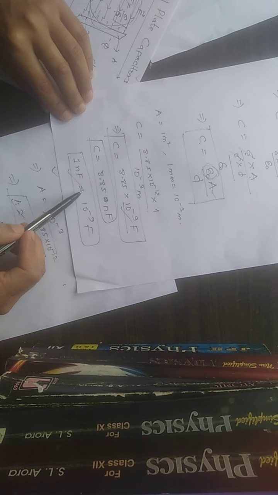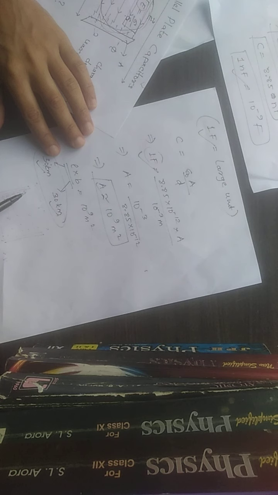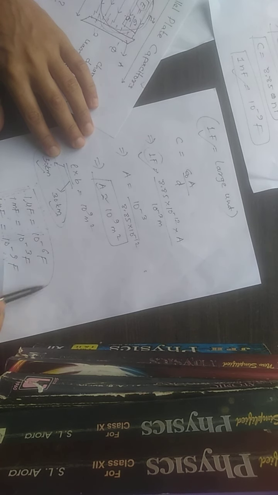So we will deal with very small units like nanofarad and microfarad. 1 microfarad is 10 to the power minus 6 farad, 1 millifarad is 10 to the power minus 3 farad, and 1 nanofarad is 10 to the power minus 9 farad. We will deal with these types of units, since 1 farad is a very large unit. So this much for today. We're going to continue our discussion in the next class.